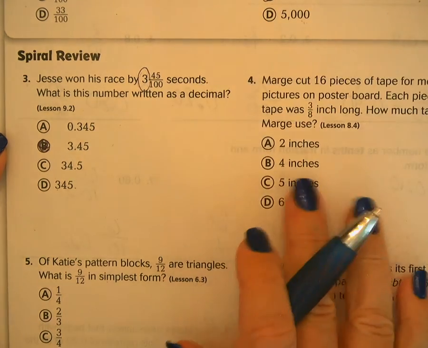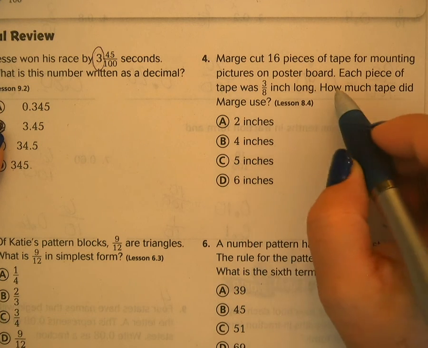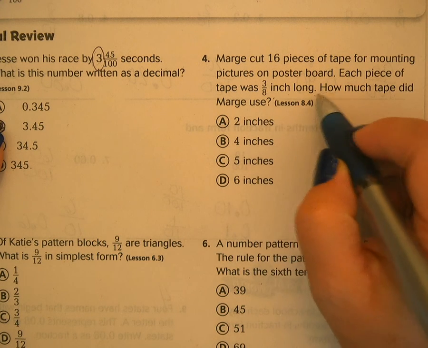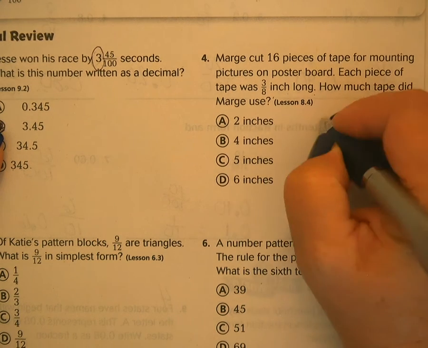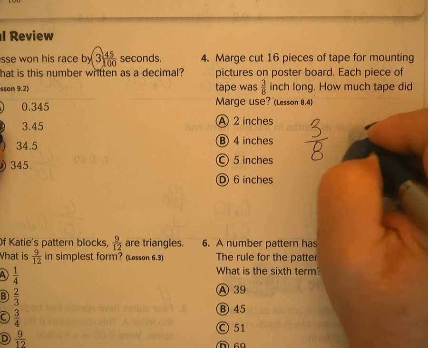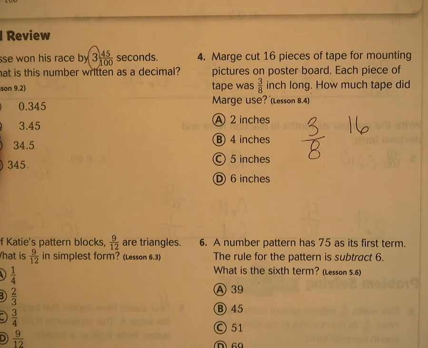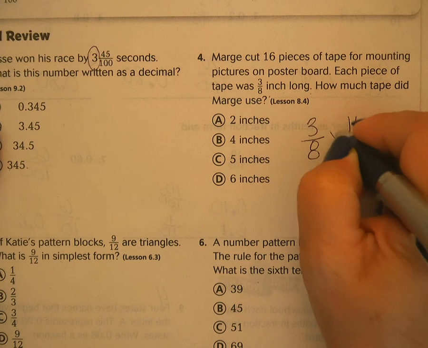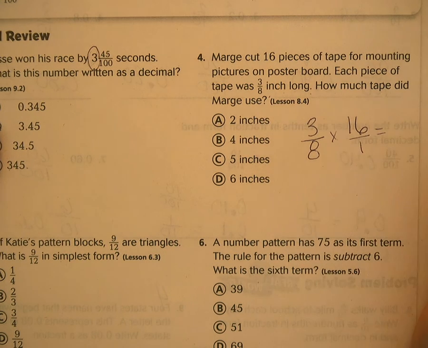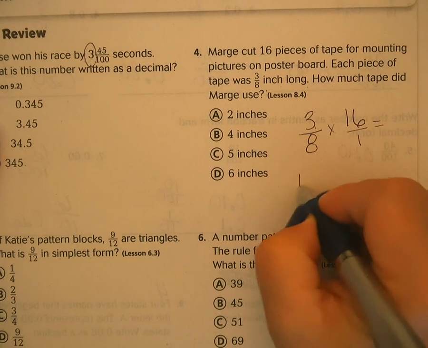This is your wholes. Marge cut 16 pieces of tape for mounting pictures on poster board. Each piece of tape was 3/8 of an inch long. How much tape did Marge use? So 3/8, and she cut 16 pieces. So that is telling me you need to multiply. When you're multiplying fractions, you go straight across. Remember, you can just drop a 1 underneath any whole number and turn it into a fraction. 16 times 3, so I need 3/16.